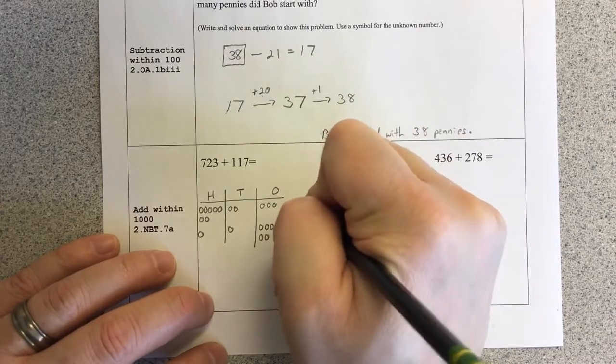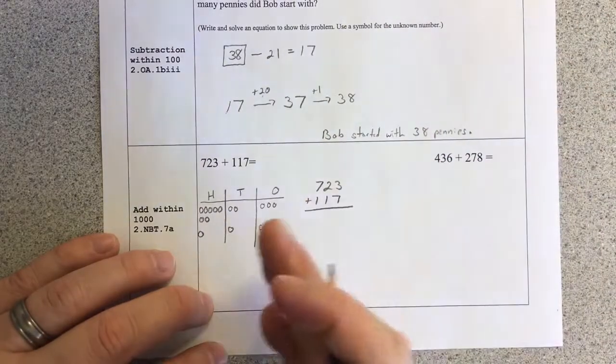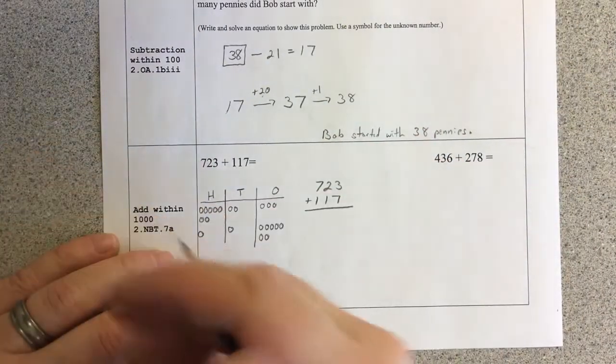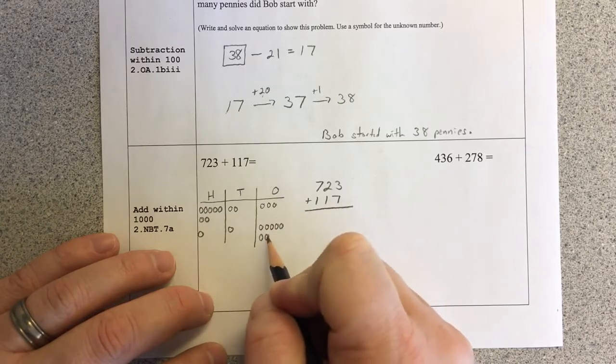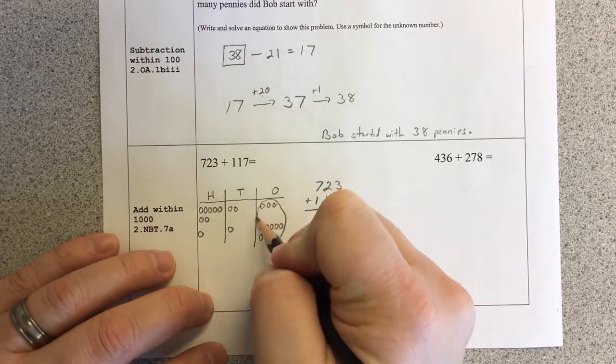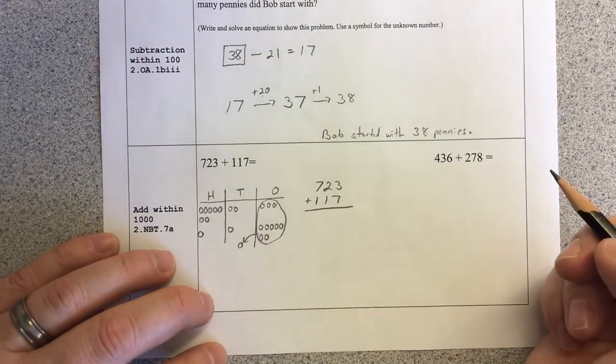723 plus 117. Okay. Now I'm going to bundle groups of 10 and move them if necessary. So 1, 2, 3, 4, 5, 6, 7, 8, 9, 10. Remember, 10 ones. I can bundle those together and make 110. And that's how I show that.